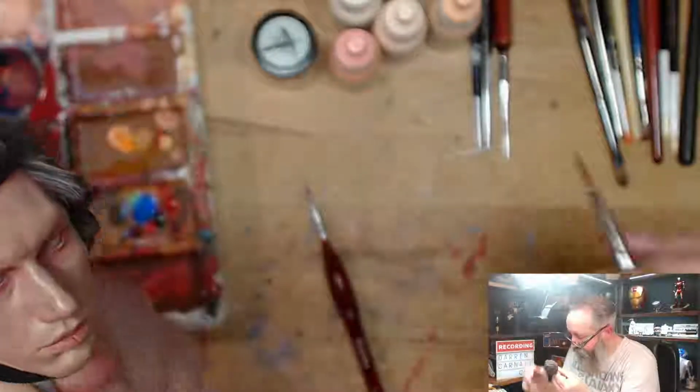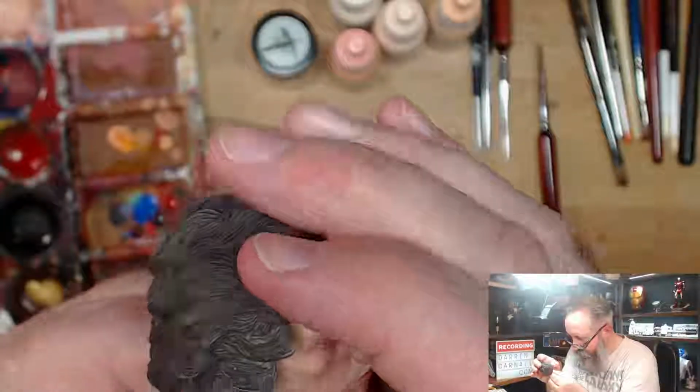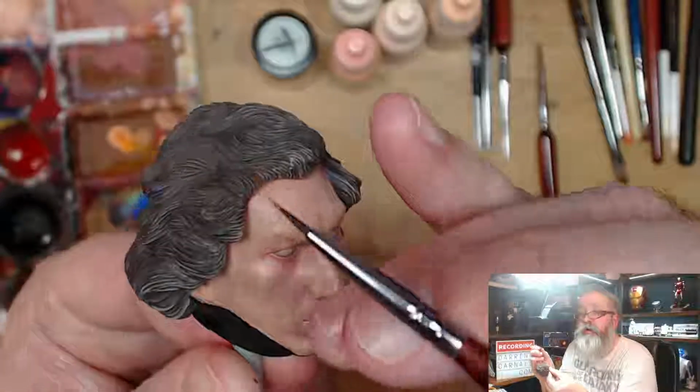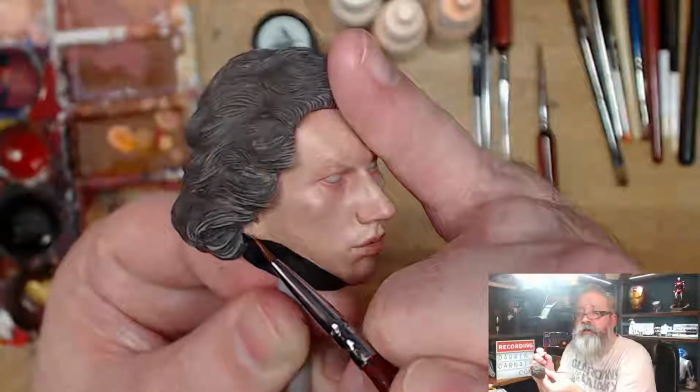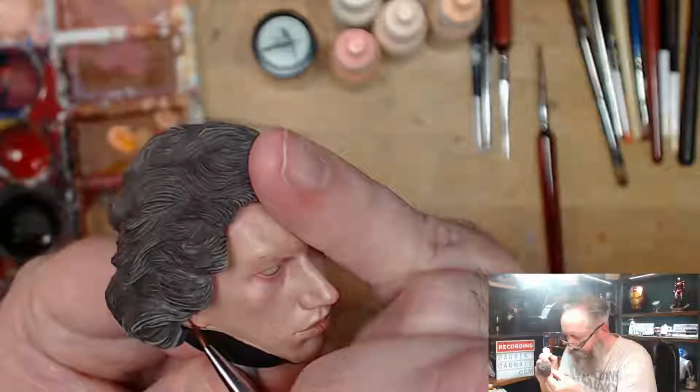I might have to go over that with some skin colour to blend it down, but I can work with the rest of it. There's a little bit there that is just a bit too thick.